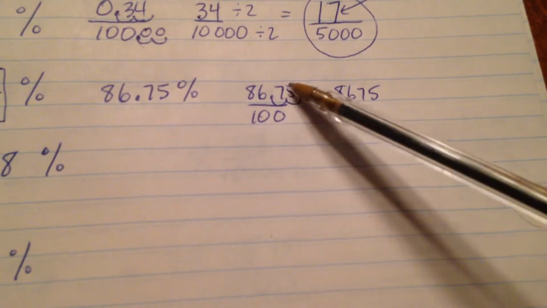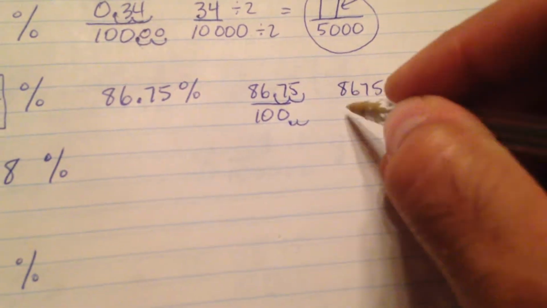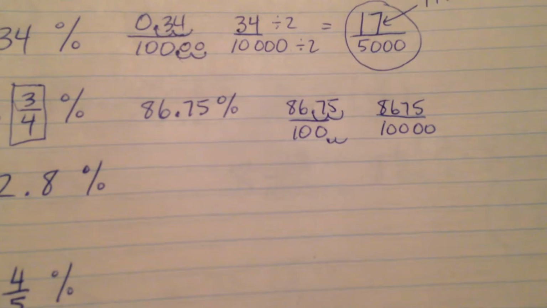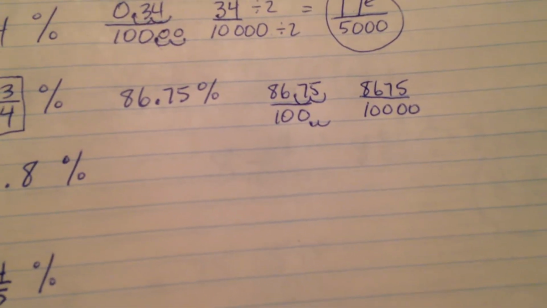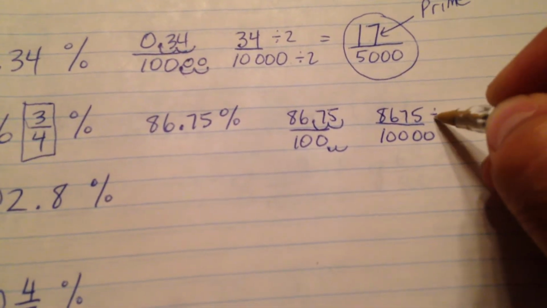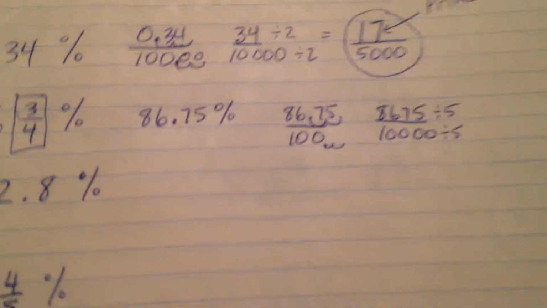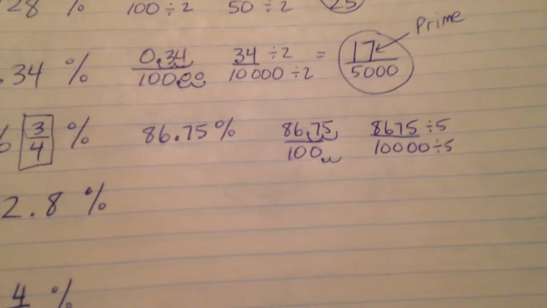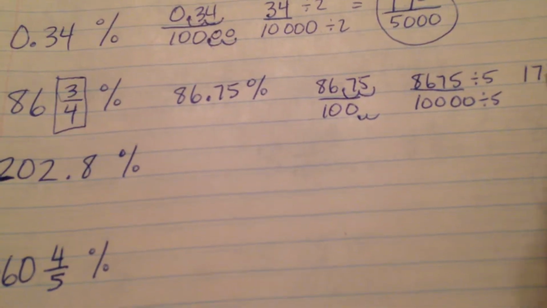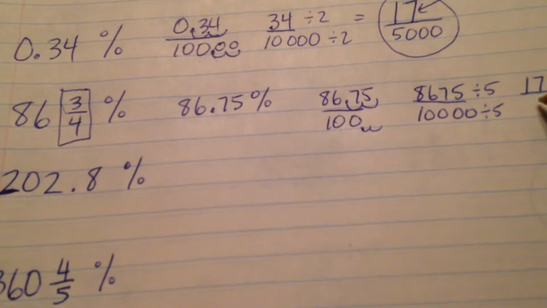Whatever I do to the top, I do to the bottom. Right? So move this decimal, which is right here, once, twice. So it is 10,000. Okay, so now I want to divide both of these by a common number. They both divide by 5. And when I divide them both by 5, I've got 1735 on the top. And on the bottom, I've got 2,000.